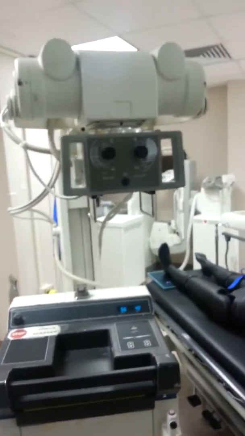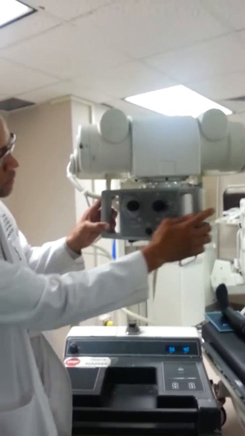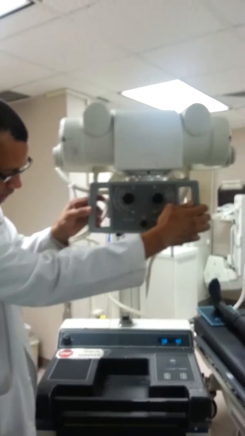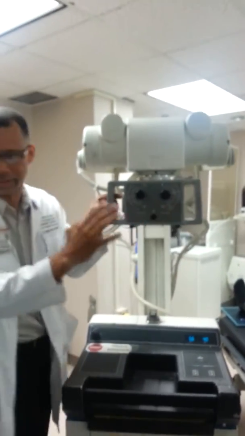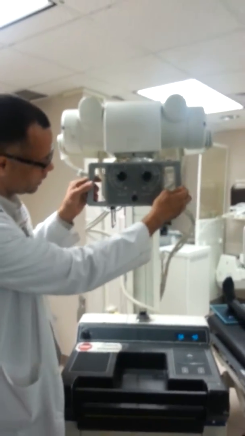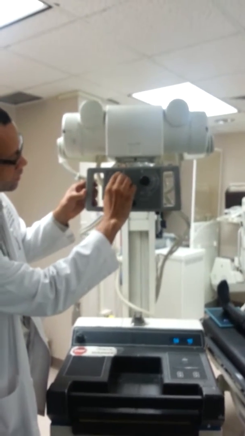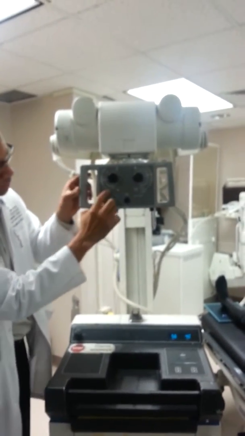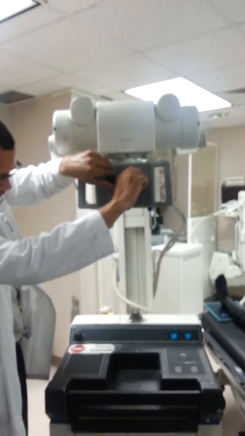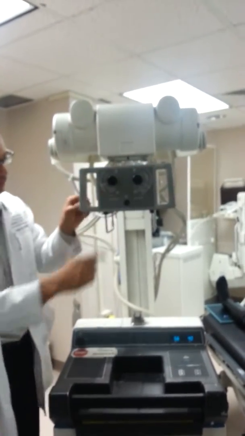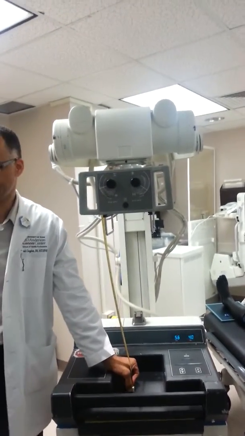Explain the scales in the front. The scales here are commonly called XY scales or anode-cathode axis scales. These are scales based on the dimensions of the collimator field size, as they correspond to the source to image distance.